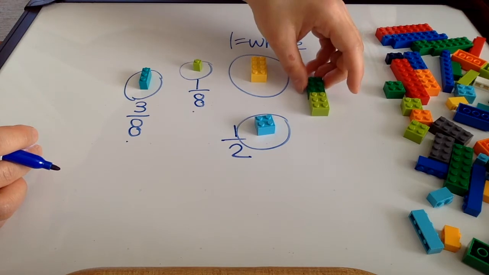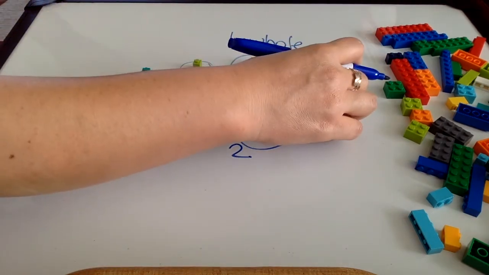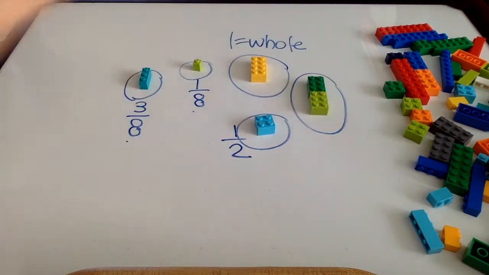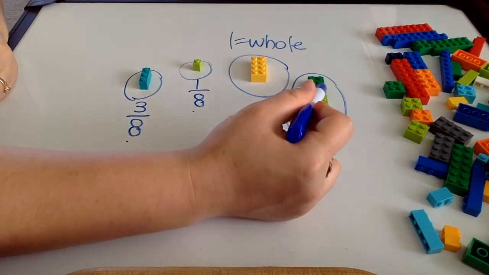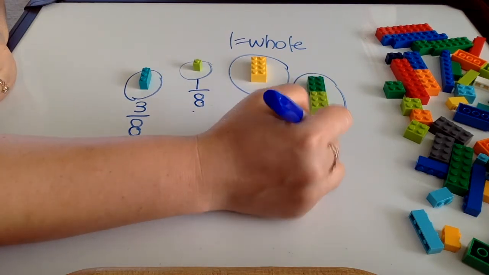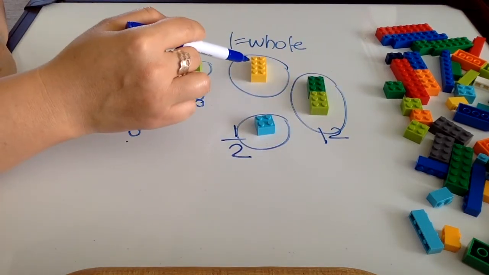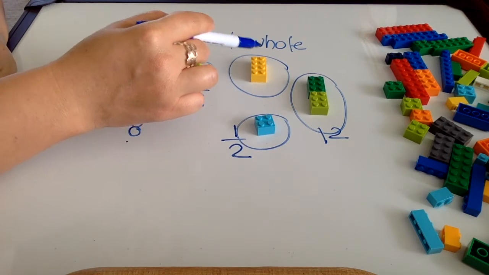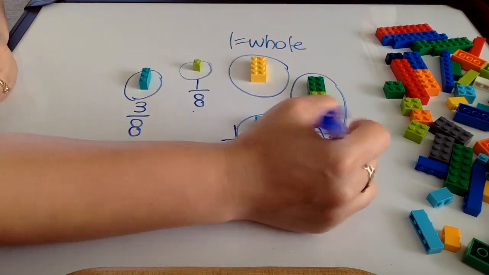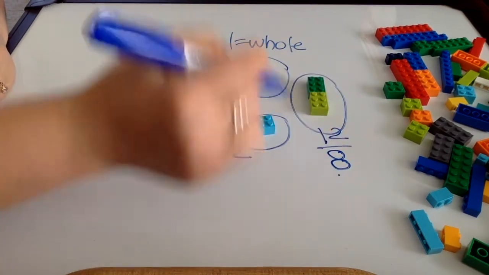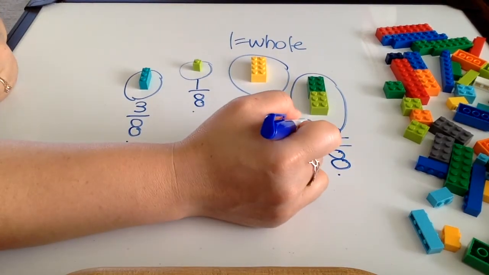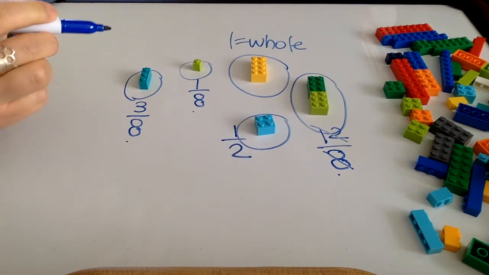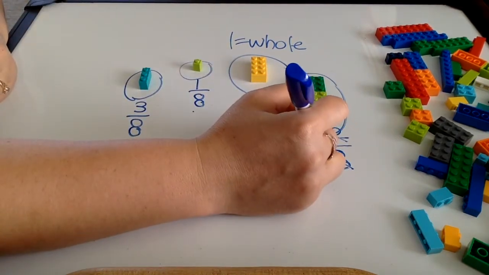Maybe I would do it like this. So what is that? Well, I can do my regular way. I have 1, 2, 3, 4, 5, 6, 7, 8, 9, 10, 11, 12 dots and my original whole has 1, 2, 3, 4, 5, 6, 7, 8 dots. So I have 12 dots out of 8 in order to make a whole. So I can once again simplify this by dividing by 4.